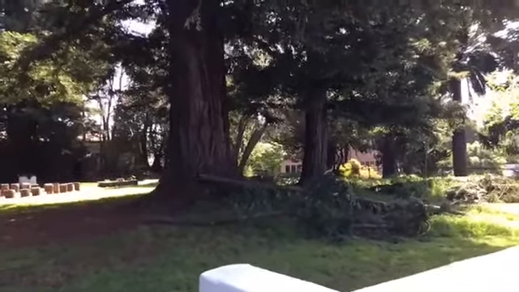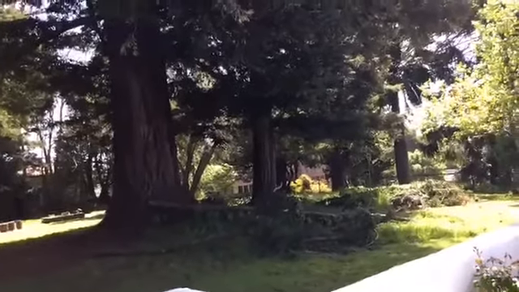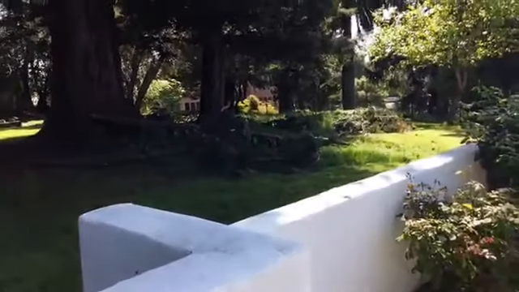All right, well, I'm going to go out there one more time and show you one more thing about these redwood branches before we close up.